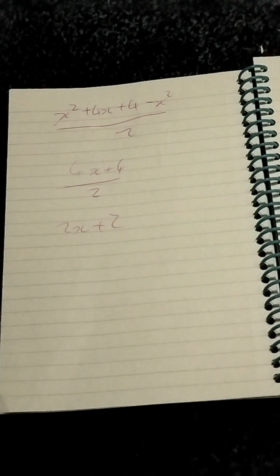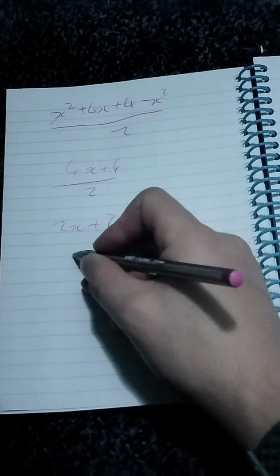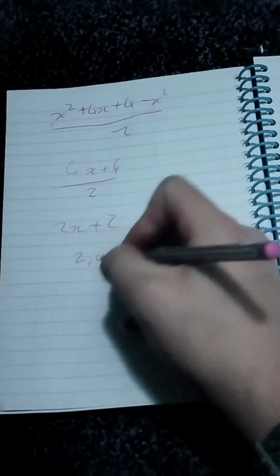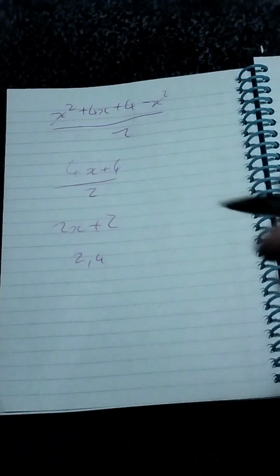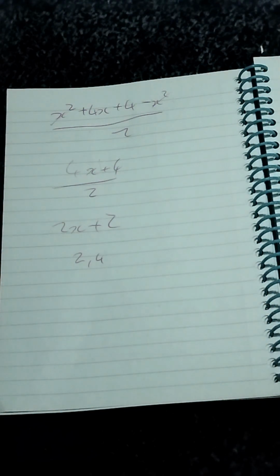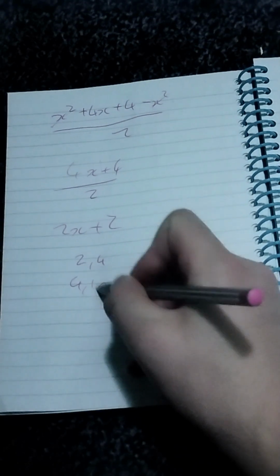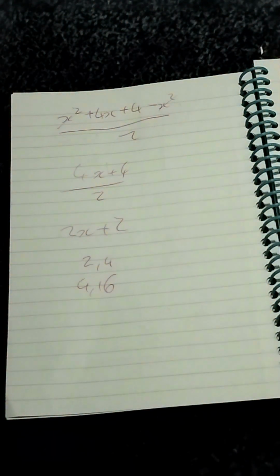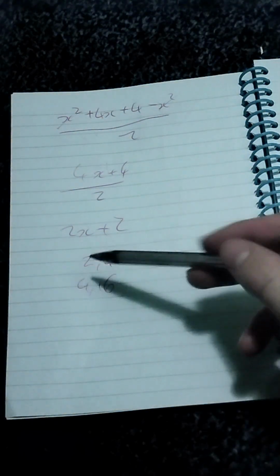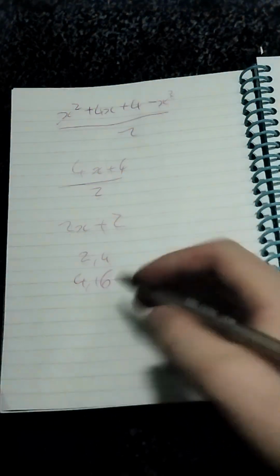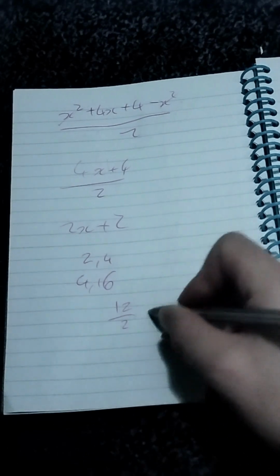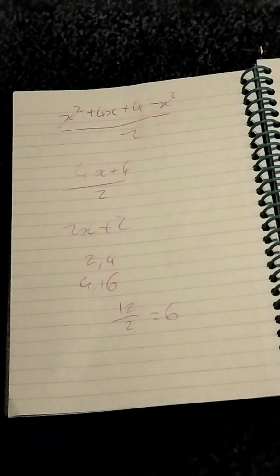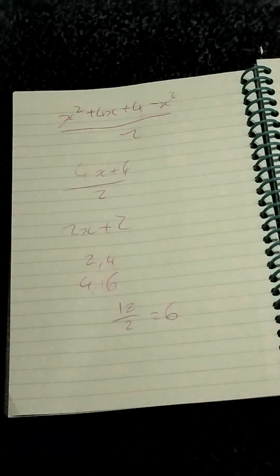So, if we say the original x point was 2, the change would be 6. From 2, 4 to 2 plus 2 is 4, 16. Substitute x into that, as I said, 6. Now 16 take away 4 is 12, 4 take away 2 is 2, and 12 over 2 equals 6. I think I might have misspoke there, I can't remember. Oh well, that makes sense.